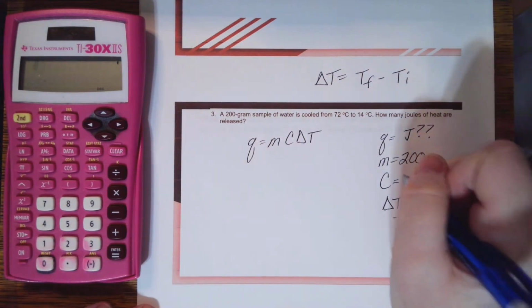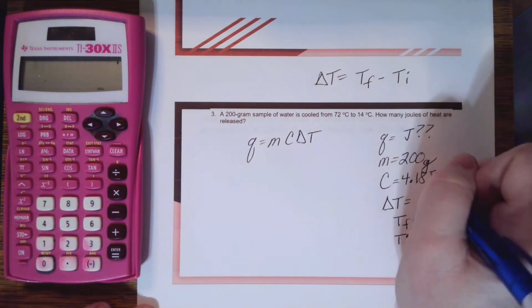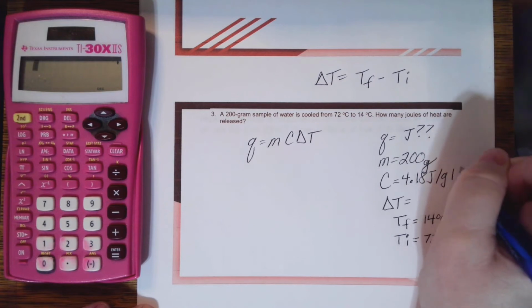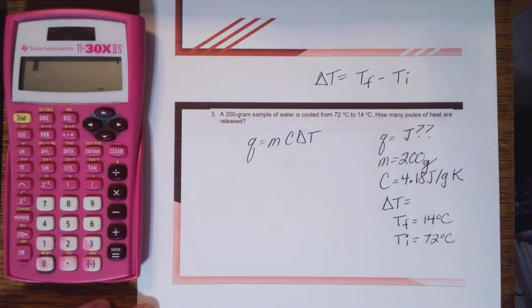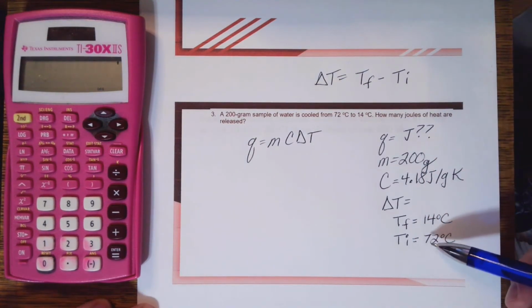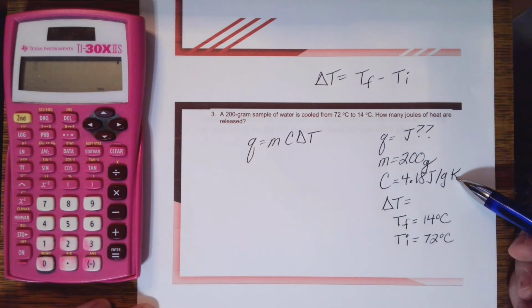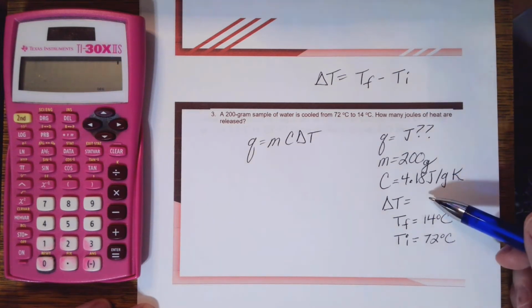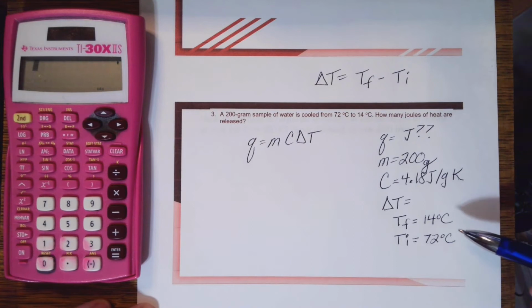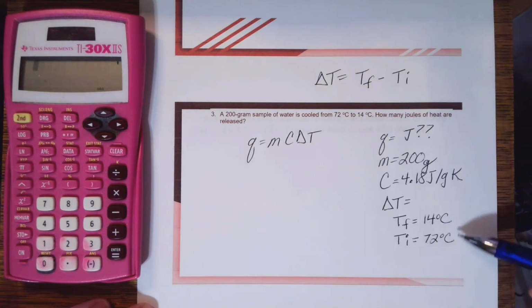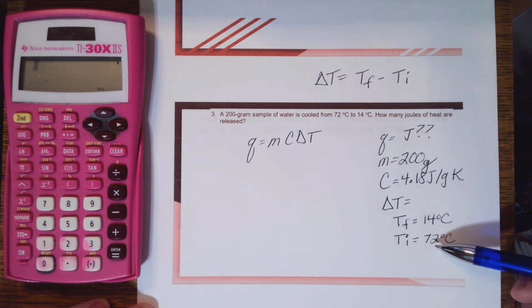So, 4.18 joules per gram Kelvin. Now, these are in Celsius, so since this specific heat is in Kelvin, I should have Kelvin as my change in temperature. But here's something to note. If I add 273 to both of these and subtract them, I'm still going to end up with the same number for subtraction.